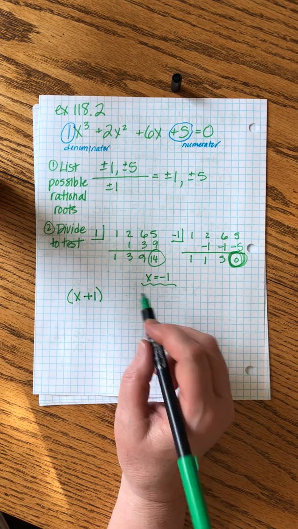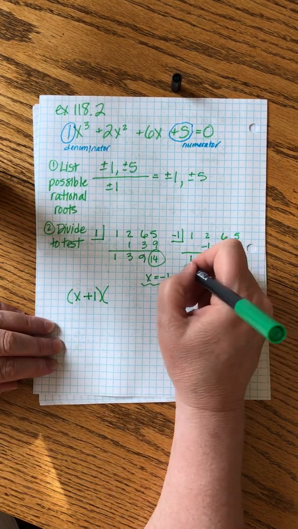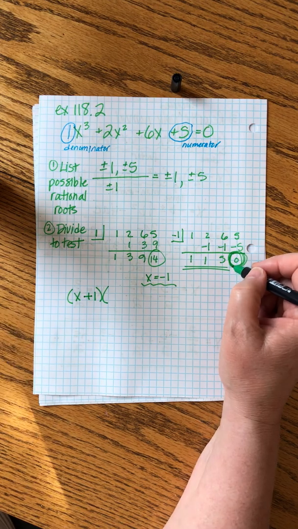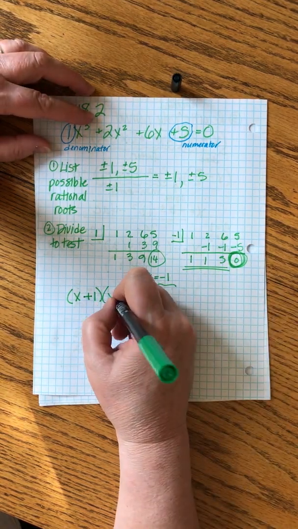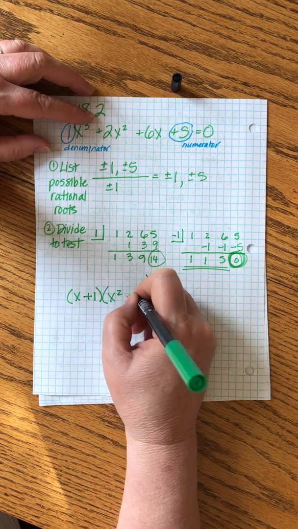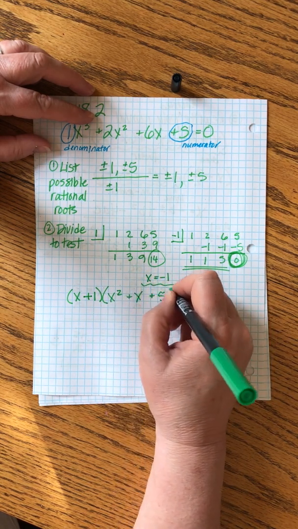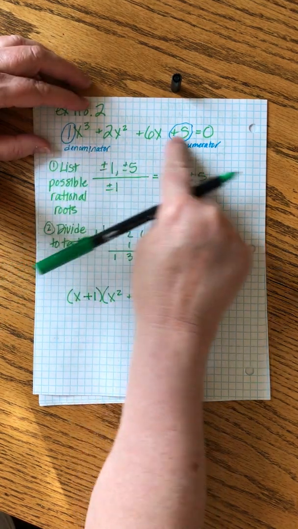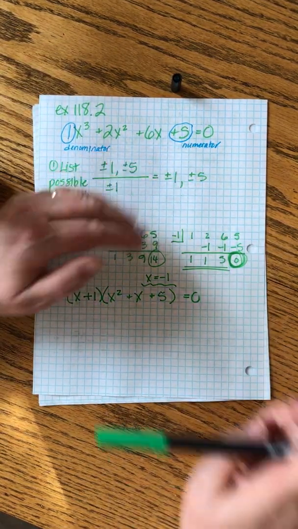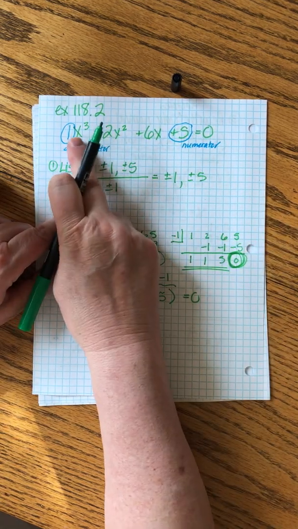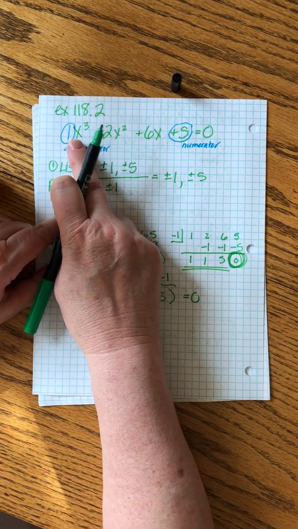We'd swim that across. Times, and now we're going to use these coefficients to set up what's left after we factor that out. It will be x squared plus x plus 5, and all that equals 0, just like this. So what we've done, just to say it one more time, is we started with this 3rd degree polynomial.